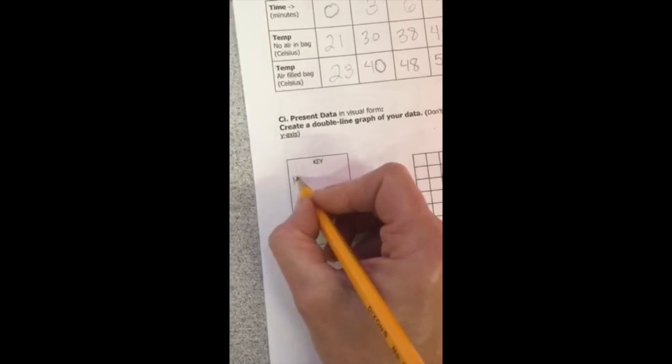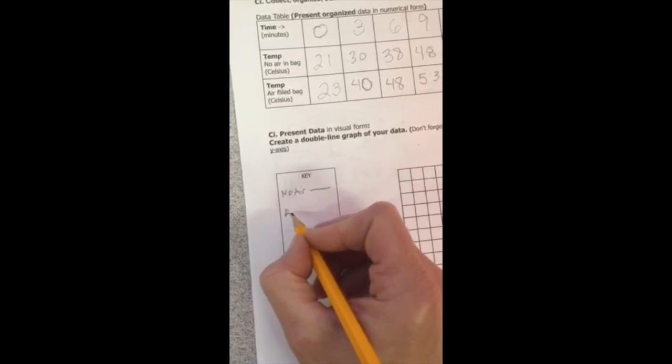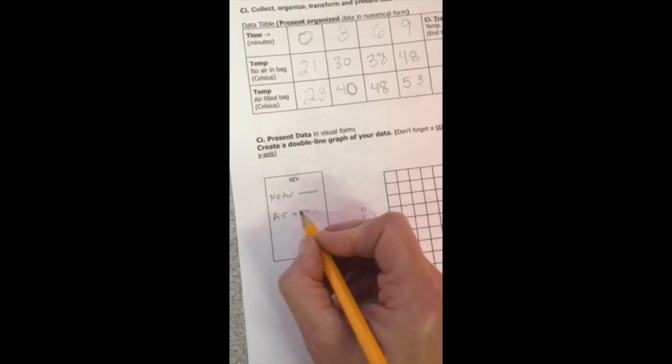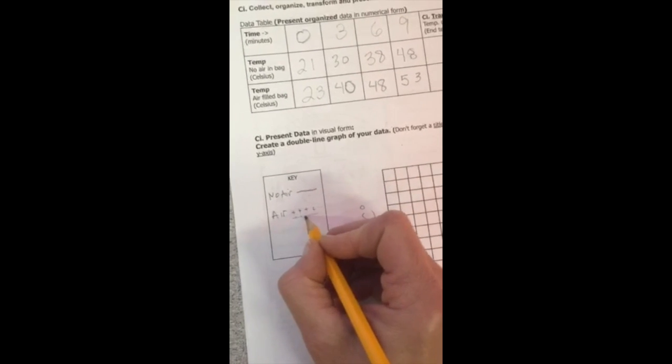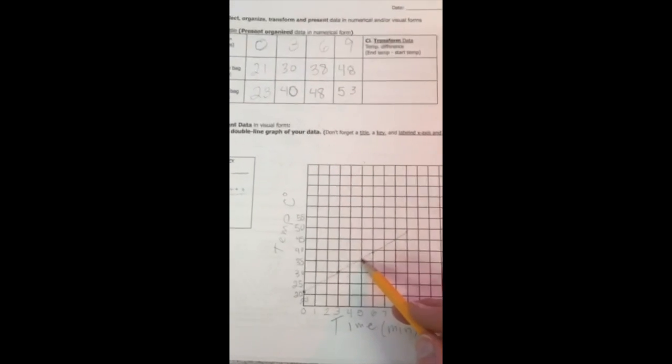Now, I need to make my key over here. So this is my no air is a straight line, which means the one that I do with my greenhouse gases or my air is going to have to be different. I might use a dashed line, or I might use little crosses, or I might make a straight line with little lines on it. You can decide how you want to do it. You graph your second line on the same graph. When you're done, find me and we'll go on to the next part of the assessment.